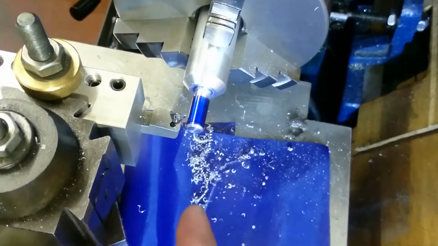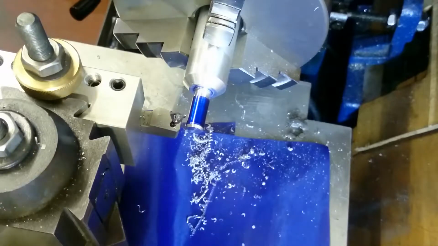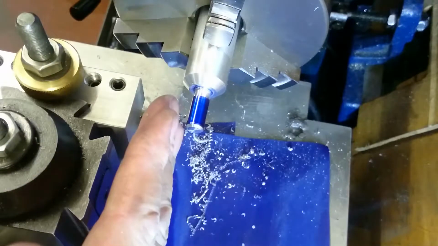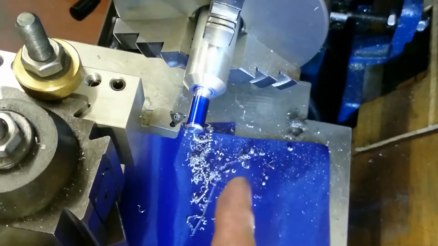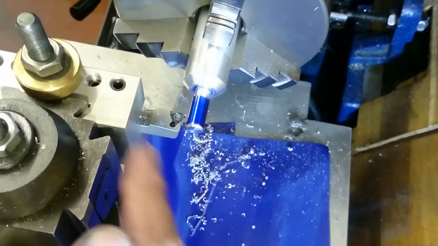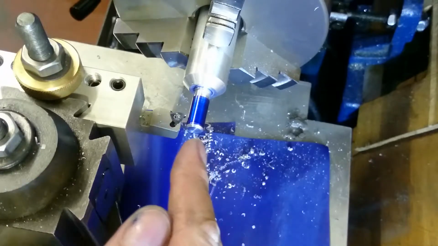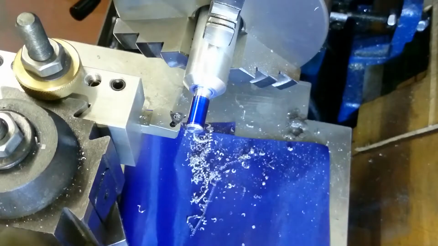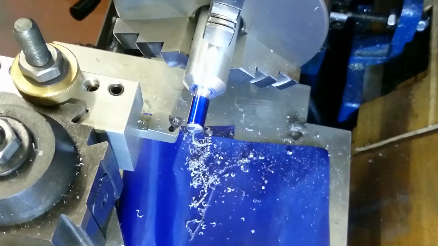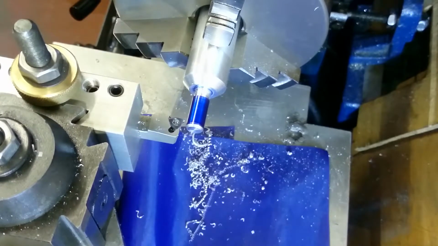Okay, now if you look at the previous video, I showed a way of making sure that you go in a specific depth. Now I'm going to go in by 0.5 millimeters total cutting depth, single-sided, until I start measuring over the wires. The way I'm going to be doing that is explained in the previous video, so I'm not going to show you guys again.